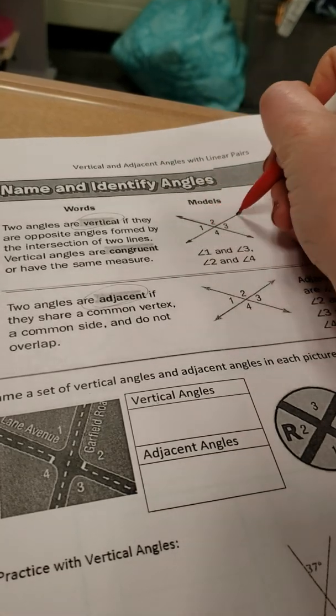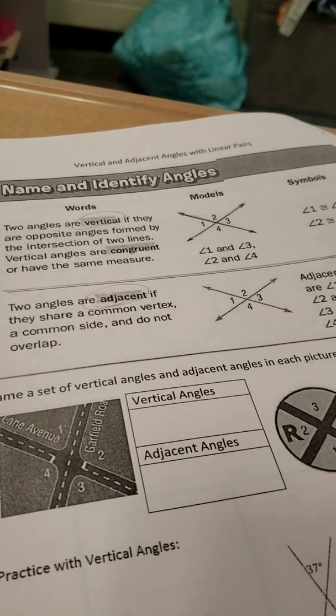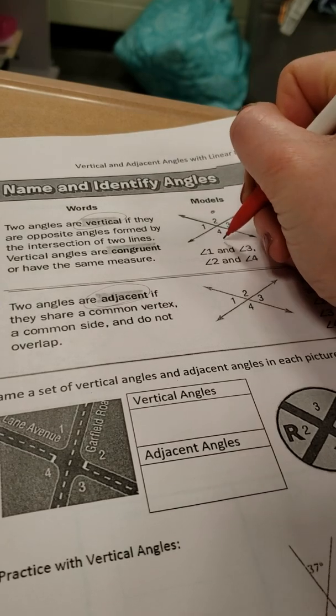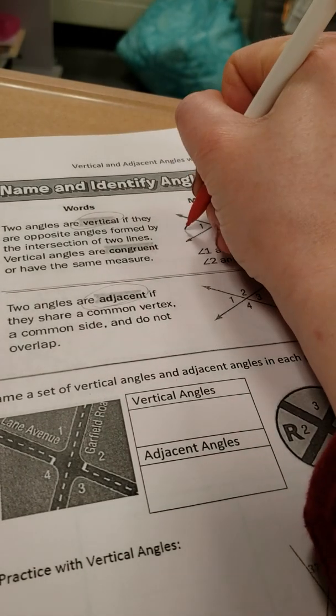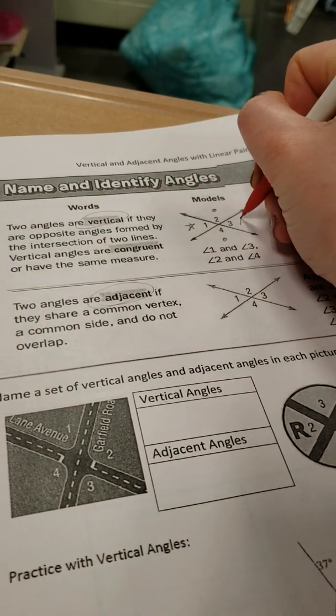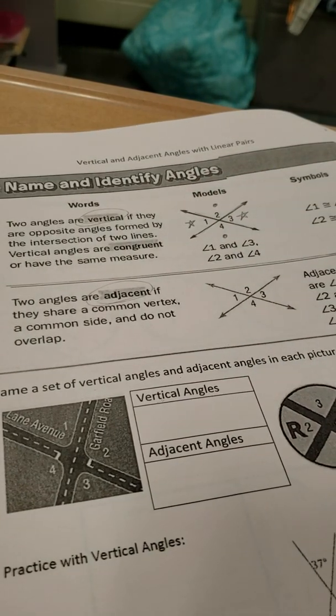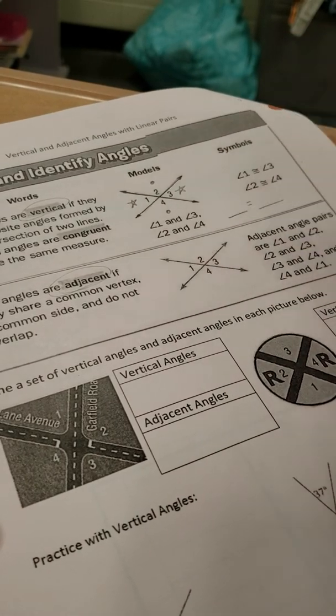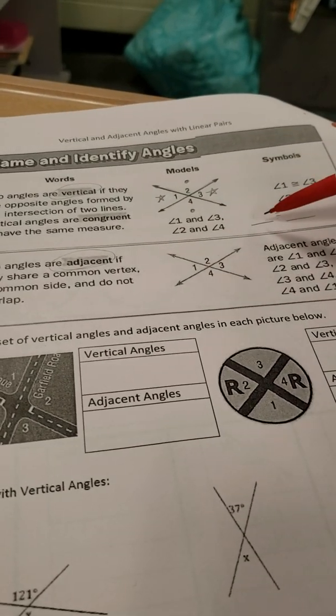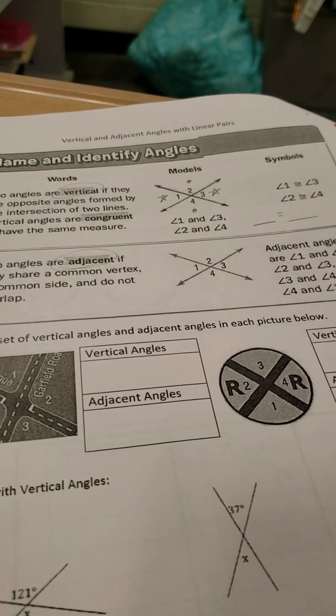So we're looking for this X in our picture. When we have the X in the picture, we're looking for angles that are opposite each other. So for example, 2 and 4 would be opposite each other. We have angle 1 is opposite angle 3. Vertical angles have the relationship that when their measurements are taken, they're actually equal to each other. So we use the format blank equals blank.